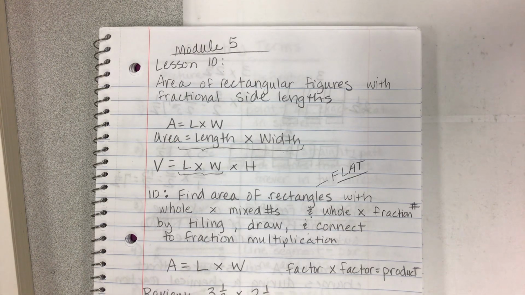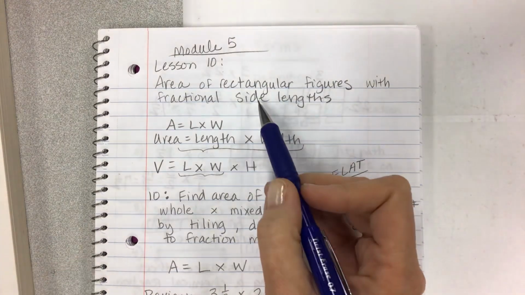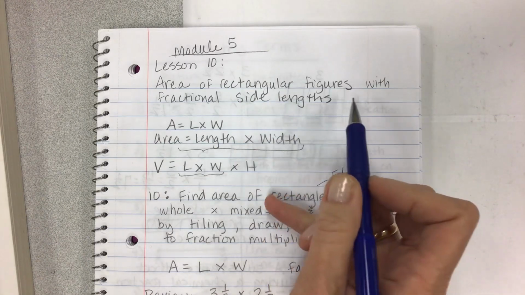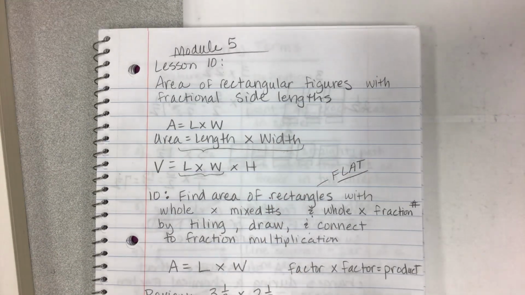So Lesson 10 starts with area, and they're sticking with nice, simple, rectangular figures in Lesson 10 with either whole or fractional side lengths. So it's kind of like, oh, we got to get back to multiplying with fractions and mixed numbers. So that's a little bit of review for today.